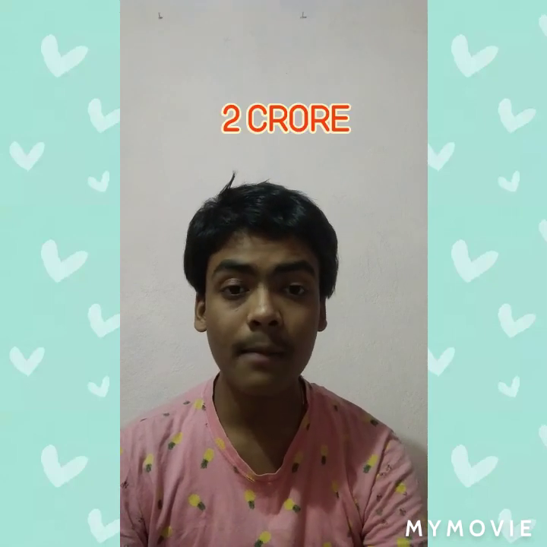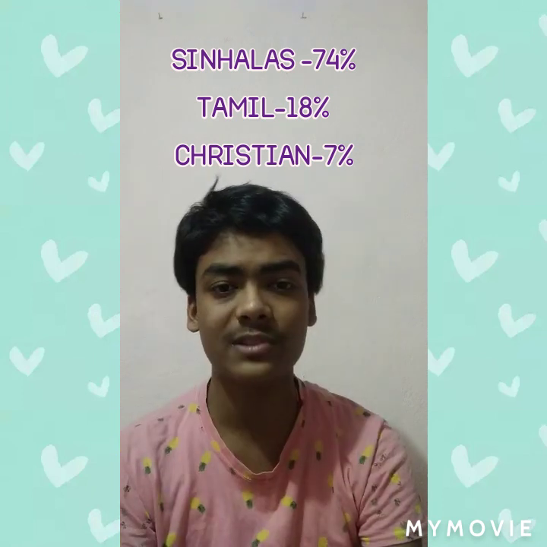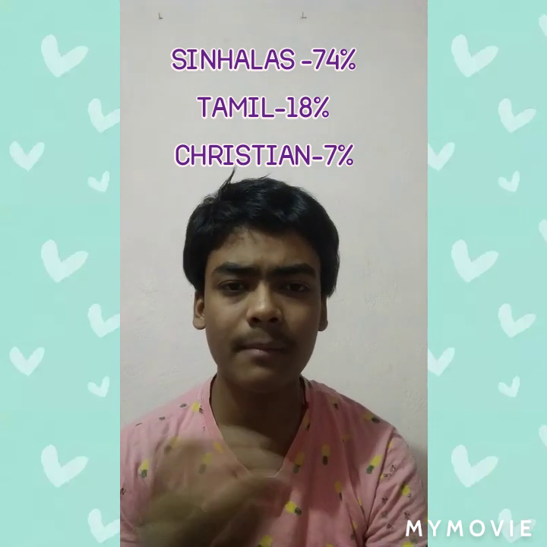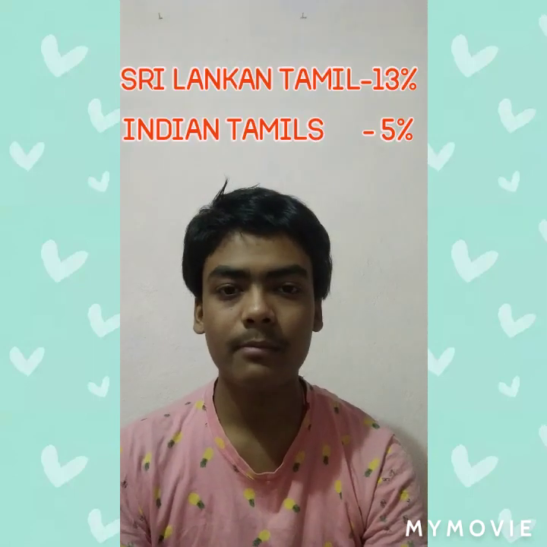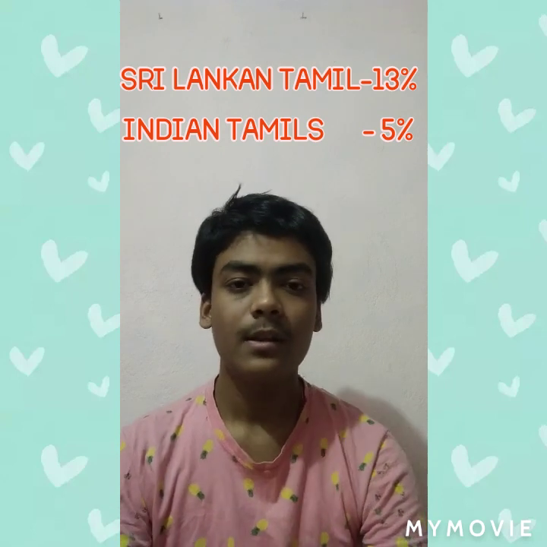Friends, Sri Lanka's population is around 2 crores, the same as Haryana, but there are mainly 2 different communities living here, the Sinhala speakers and the Tamil speakers. Sinhala speakers are in majority with a population ratio of 74%, and Tamil speakers are 18%, and the rest are Christians and people of other religions. But among the Tamils also there are 2 different subgroups, the Sri Lankan Tamils and the Indian Tamils. So who are these Indian Tamils and Sri Lankan Tamils?